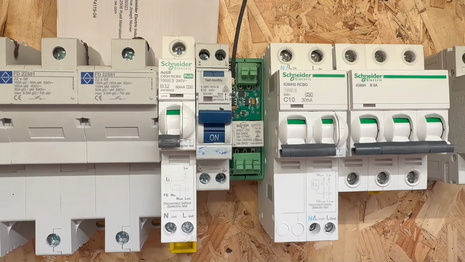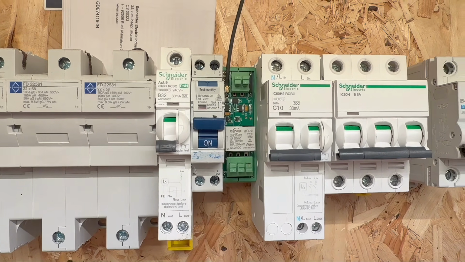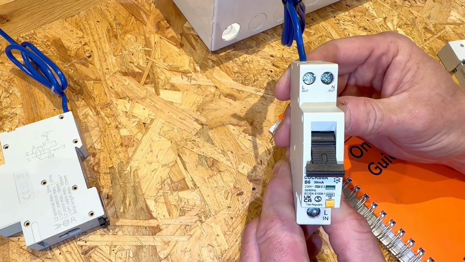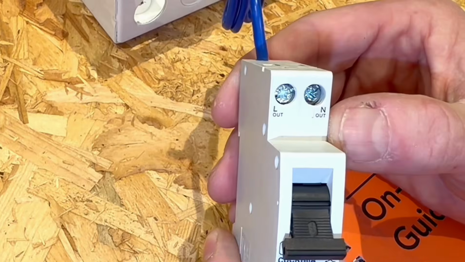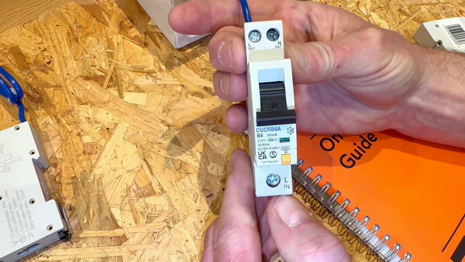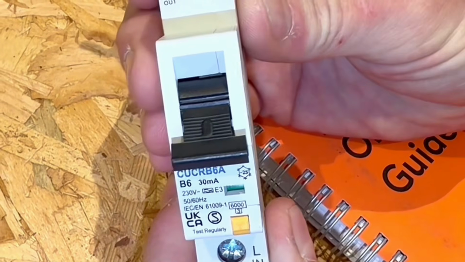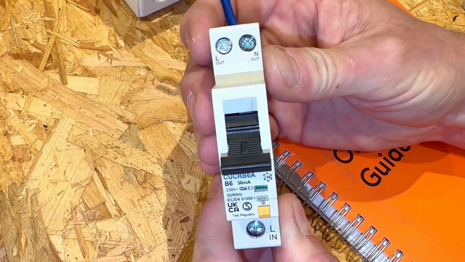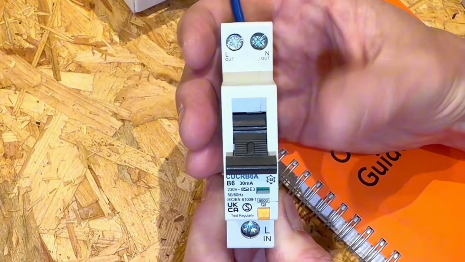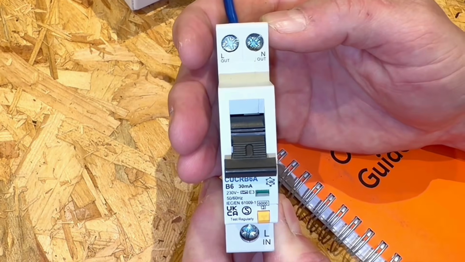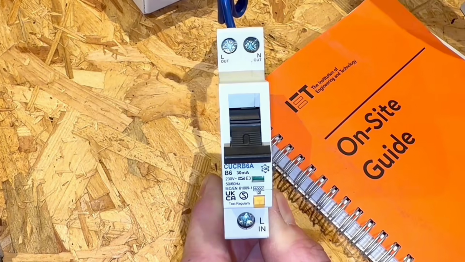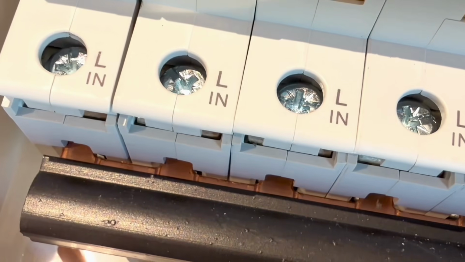Let's look at the devices themselves and see if we can work out whether they're uni or bi-directional. So this is an RCBO. We're used to seeing this within consumer units. At the top here we've got neutral out and line out, and at the bottom, we've got line in. Now, it could be you're looking at a device slightly different from this. It could be using arrows or other words, but because it's using words to suggest what is in and out, this makes this one a unidirectional device. So the circuit going out here goes off to feed our cooker, our sockets, etc. This connection here is for our bus bar.